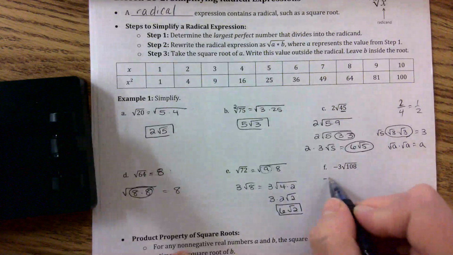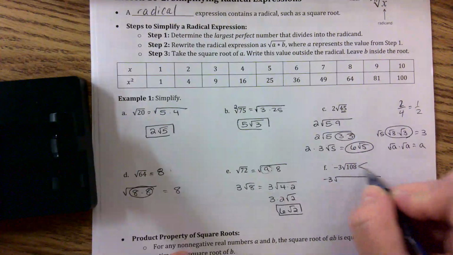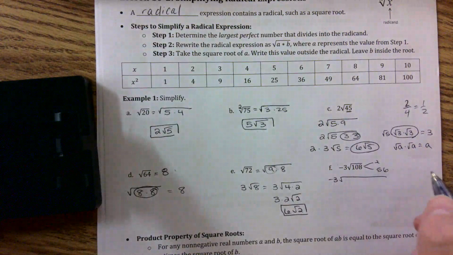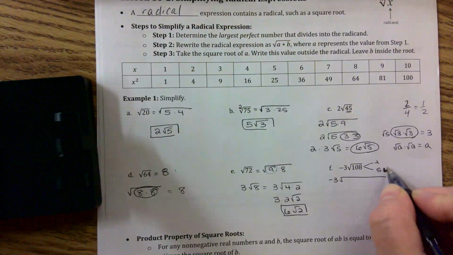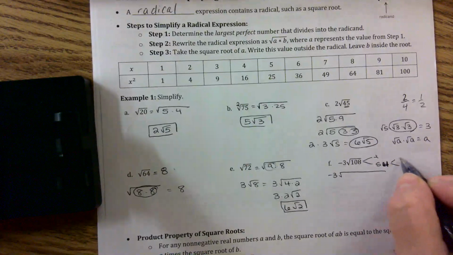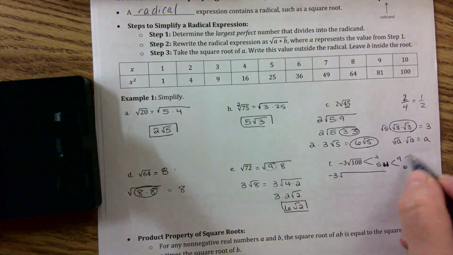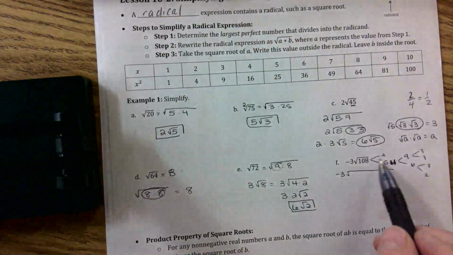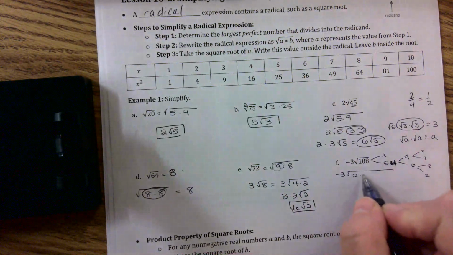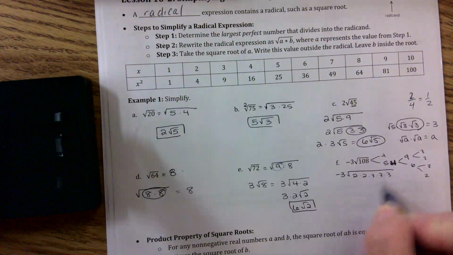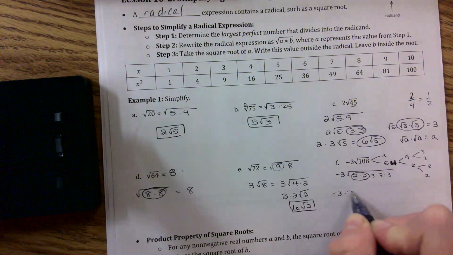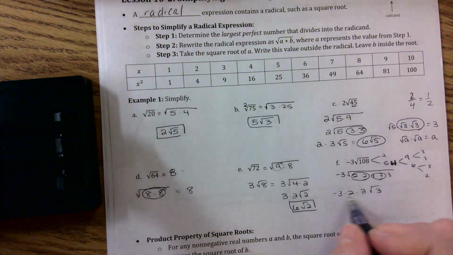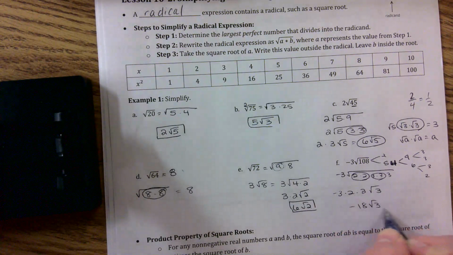Or what you can do is simply break down 108 into as many factors as possible. 2 times 54. And then I know 54 is 9 times 6, and I know 9 is 3 times 3, and I know 6 is 3 times 2. So you could also just take all the prime factors, 2, 2, 3, 3, 3, and take out pairs, a 2 and a 3 and a 3 inside, which leaves you with negative 18 root 3.